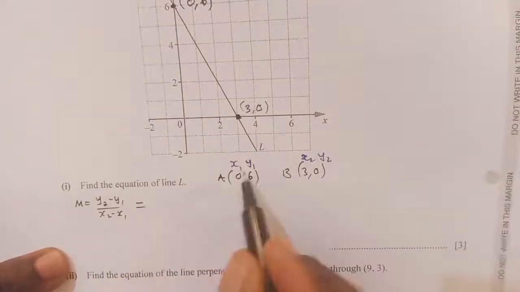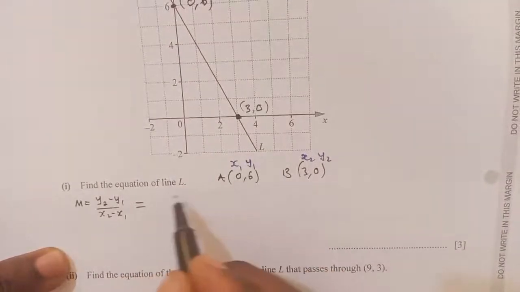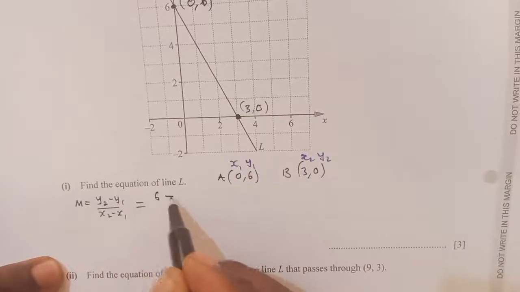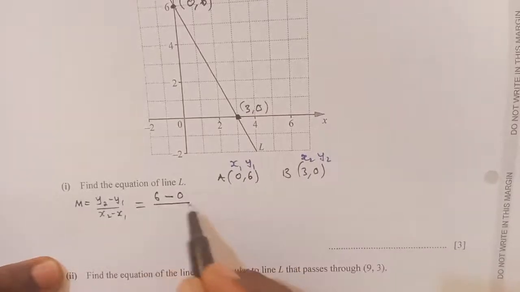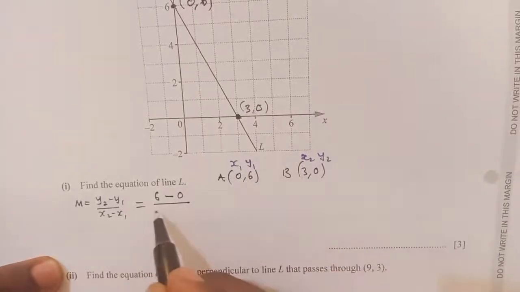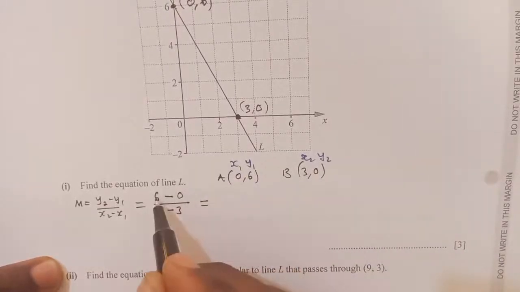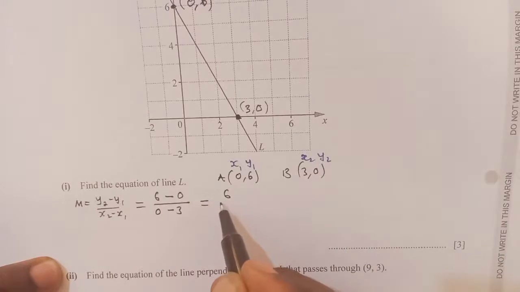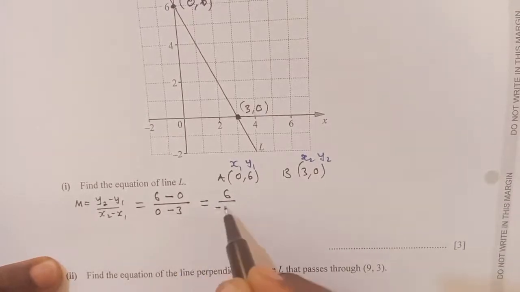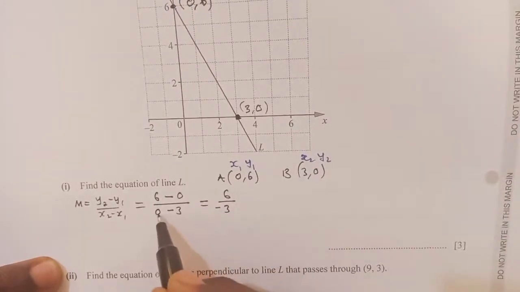So here we have our y1 is 6 minus y2, 0, over our x1, 0, minus x2, 3, which is equal to 6 minus 0 is 6, over, here it will be negative 3.